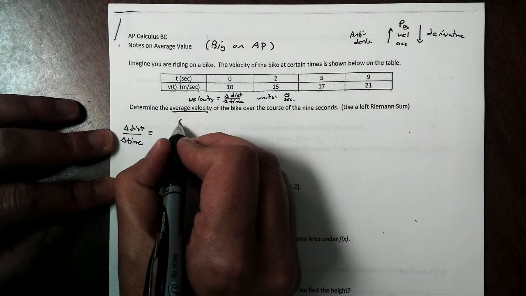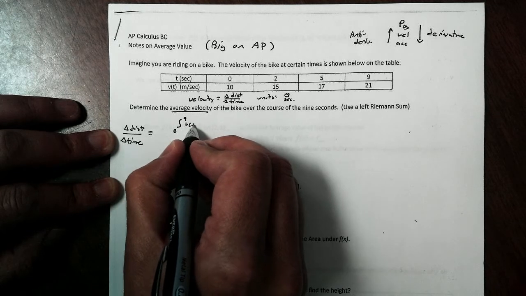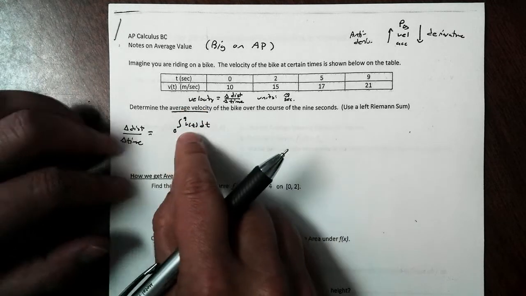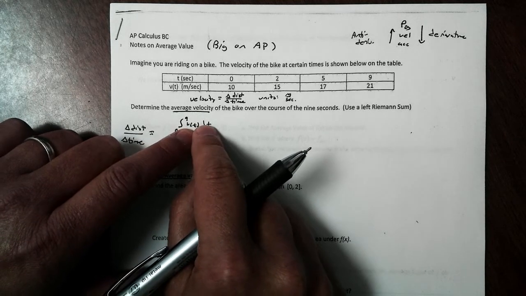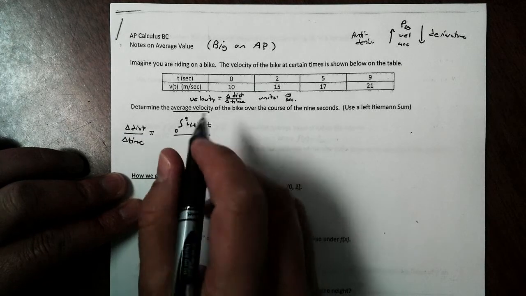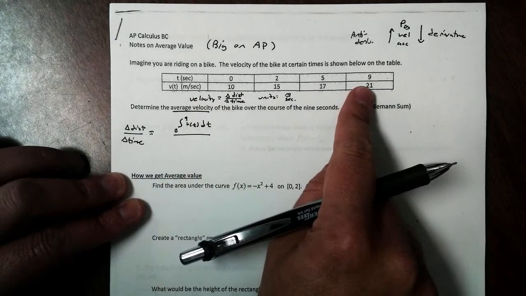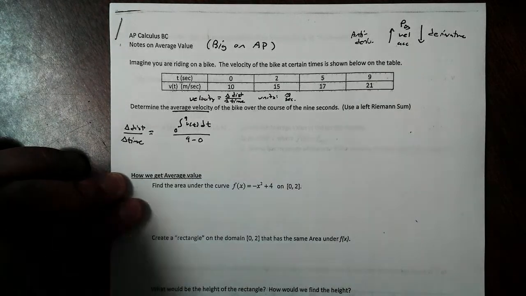So that's what I'm going to do. I integrate my velocity from 0 to 9, v of t dt. Remember, velocity times time. Look at this, this is velocity times time. That's going to give me my distance. And I divide that by the amount of time, the change in time. Well, I'm going for 9 seconds, so that would be 9 minus 0.